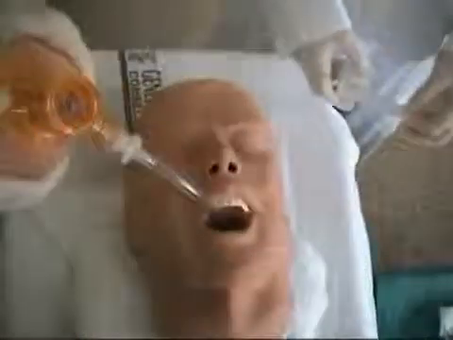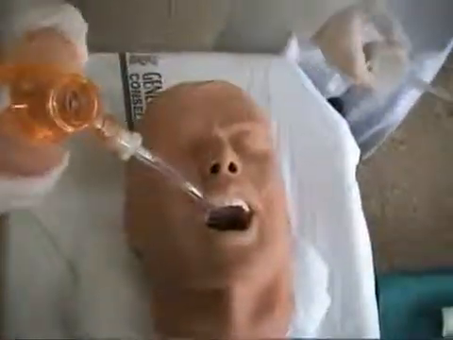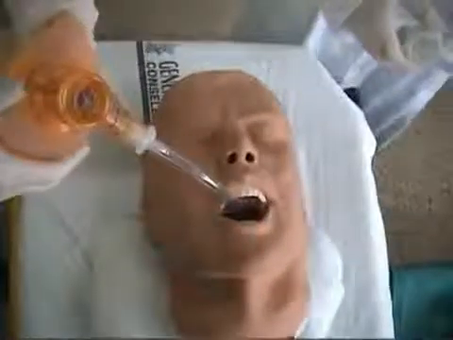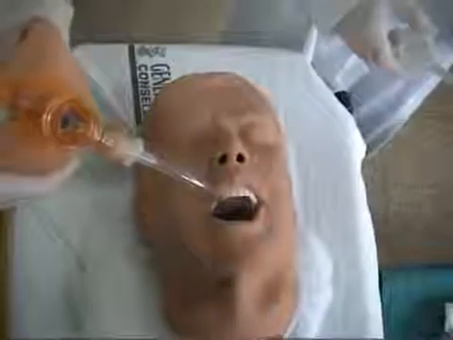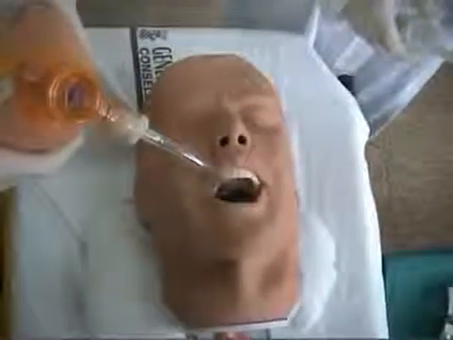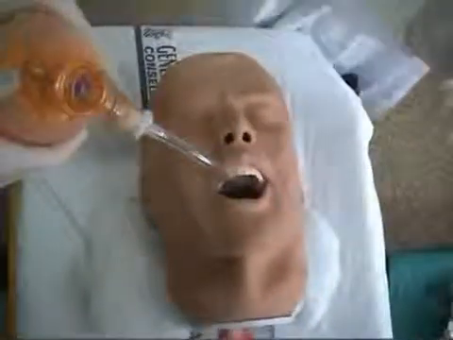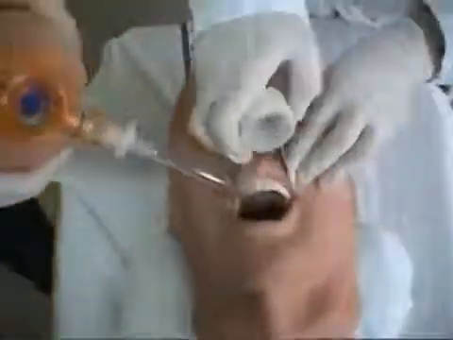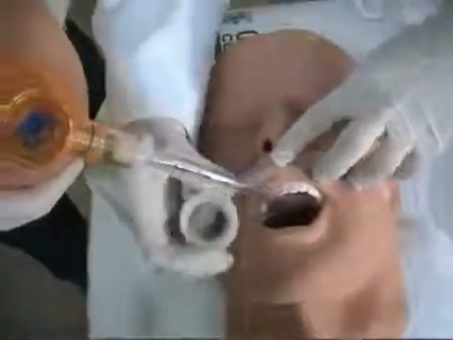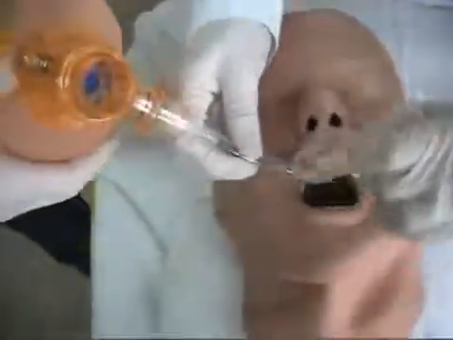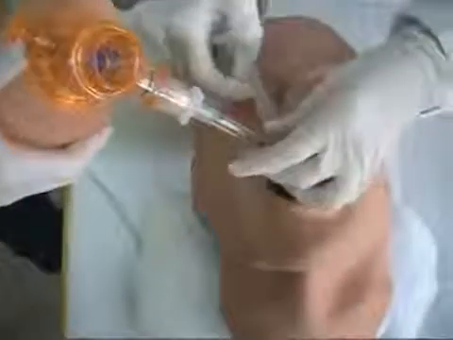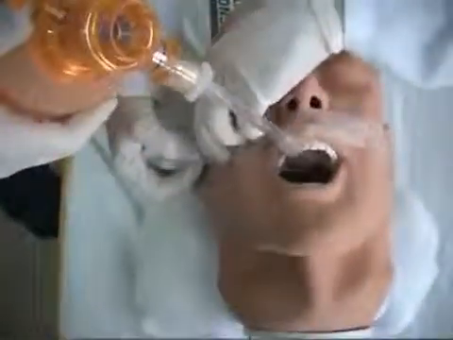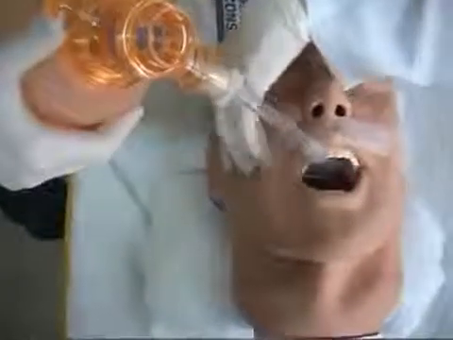The last step is to secure the endotracheal tube to the patient's head once proper position has been confirmed, using tape or, if available, an endotracheal tube holder. Using tape, attach the tape to the patient's cheek and wrap it circumferentially around the endotracheal tube, and next fix the free end of the tape to the patient's other cheek.